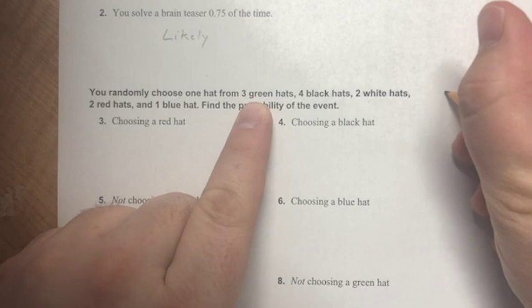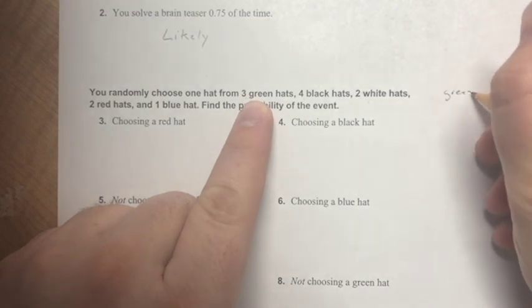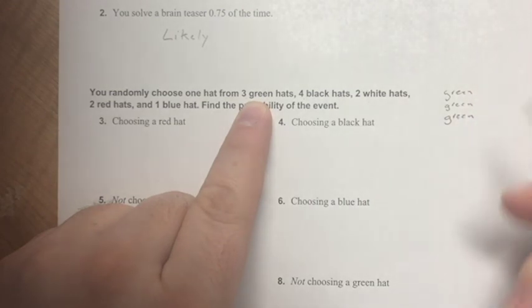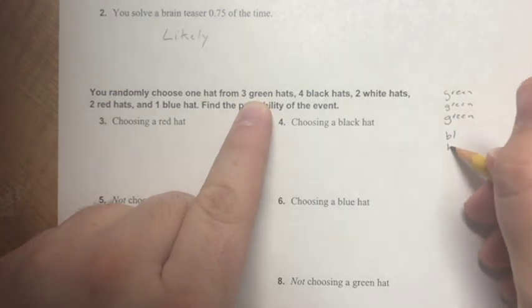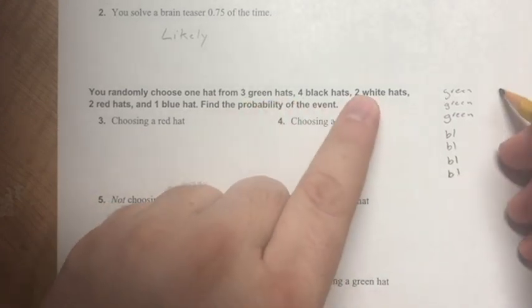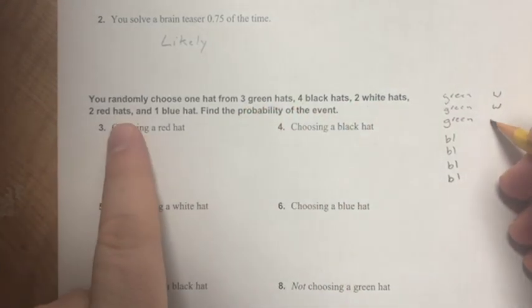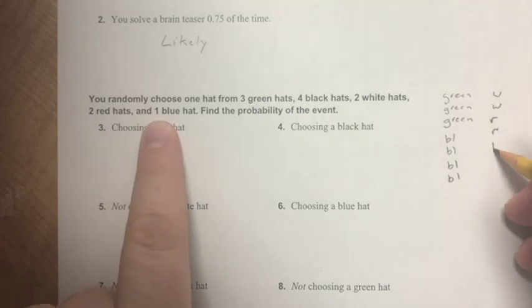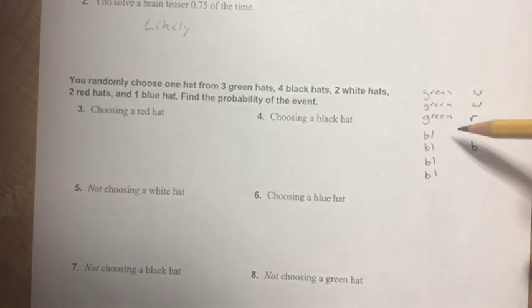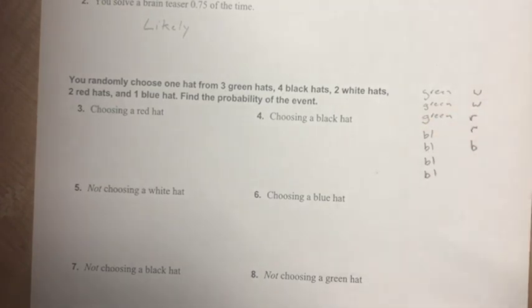So I can get a green hat, another green hat, a third green hat, or I could get a black, a black, a black, or a black. I could get a white, a red, and a blue, okay? These are all the possible outcomes that I have by picking a hat at random.